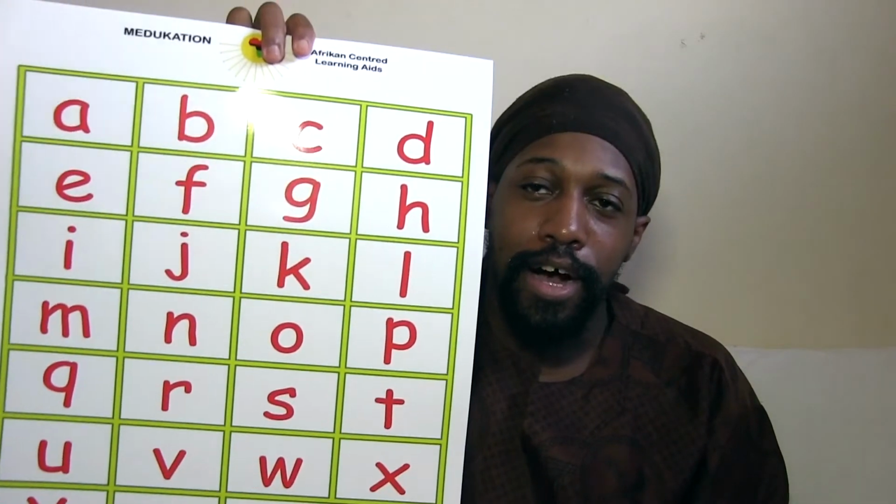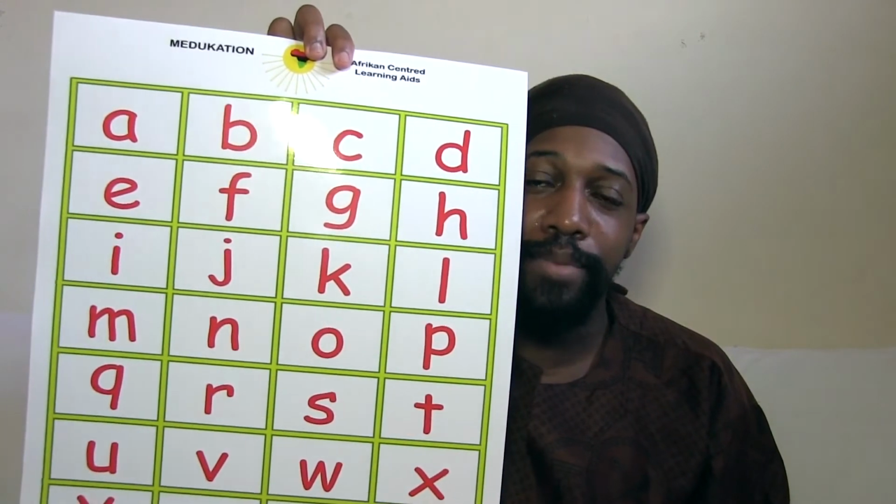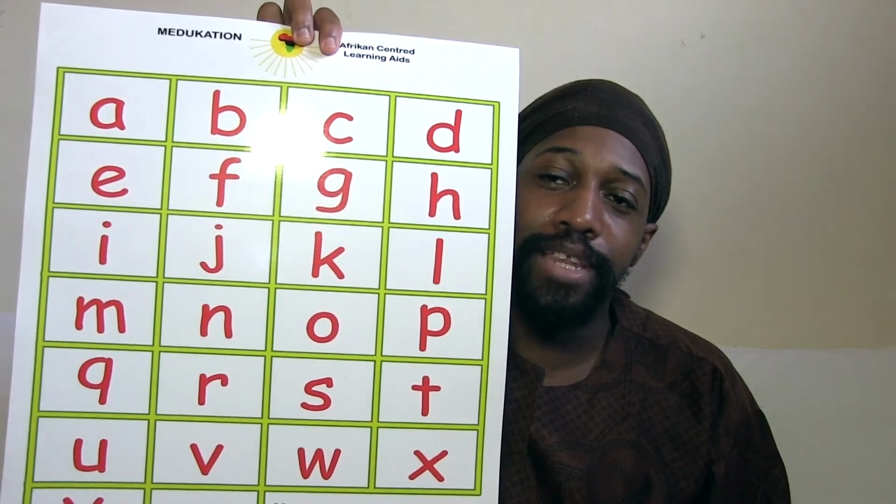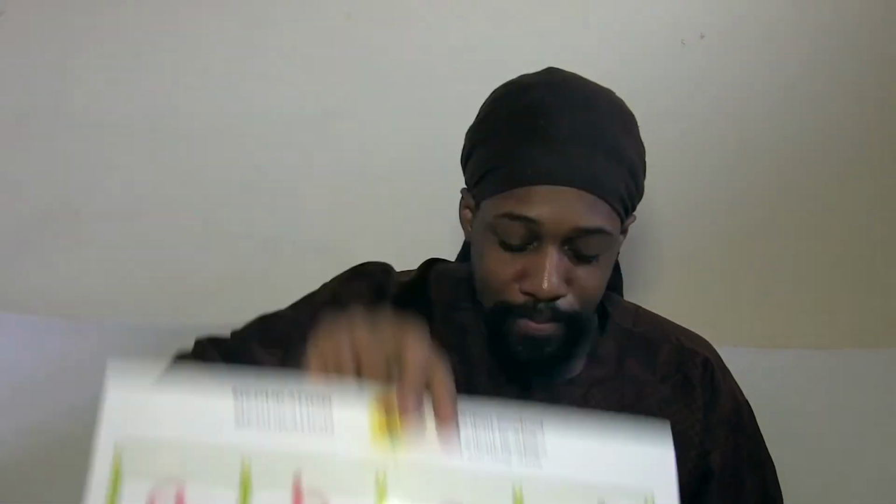I'll only show you a couple of them, the ones that are most pertinent to babies. There's 5 of them at the moment, but this one is the ABCs, A, B, C, D, E, F, G, and them thing there, so they can learn their alphabet.